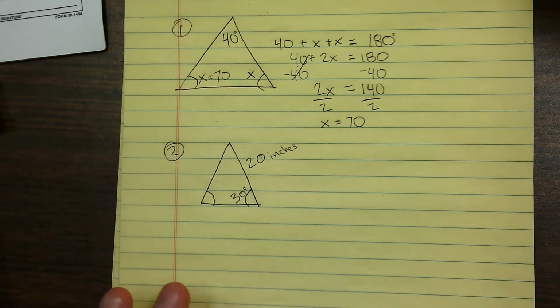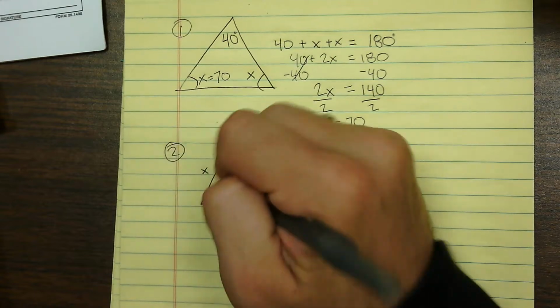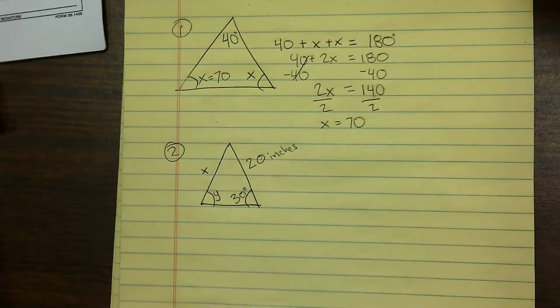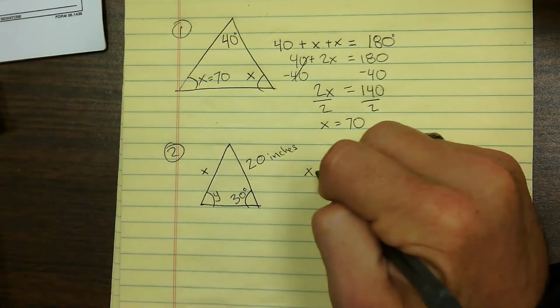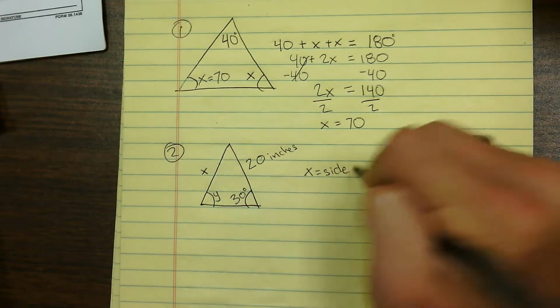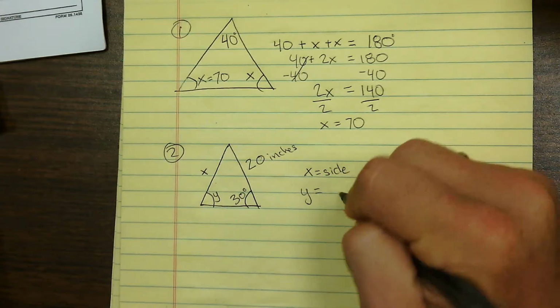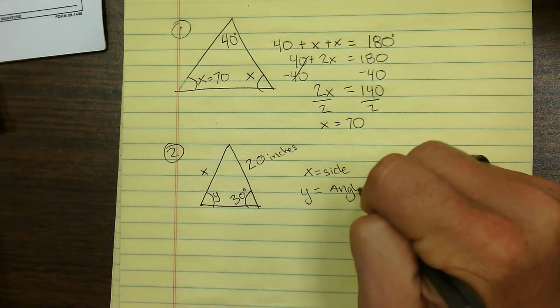Now, I need to know what x and y are, okay? X is a side, and y is an angle, okay?